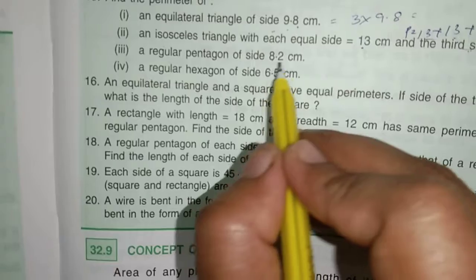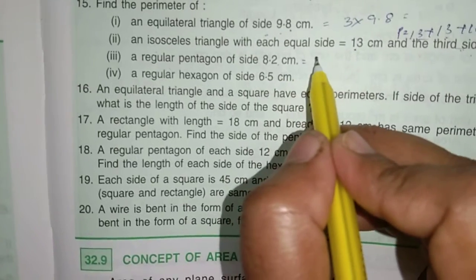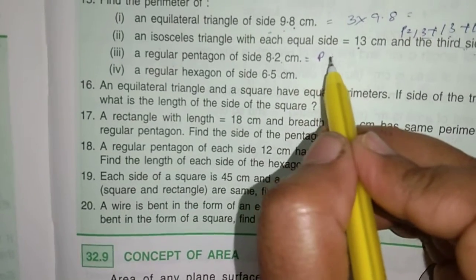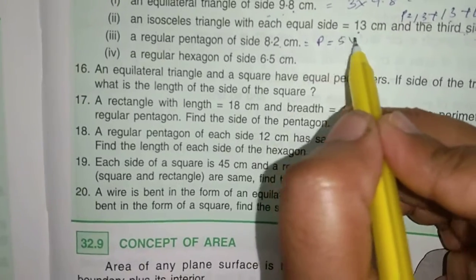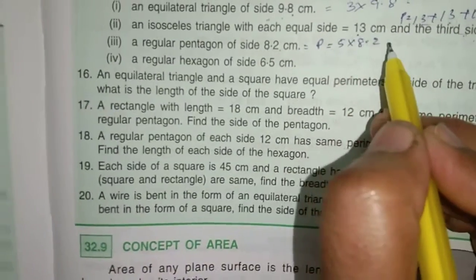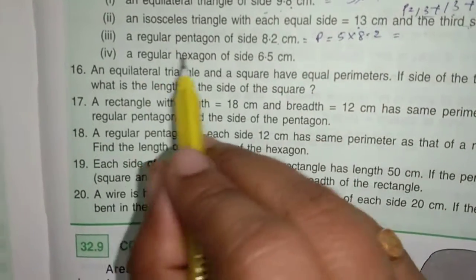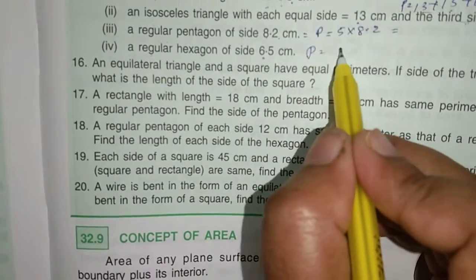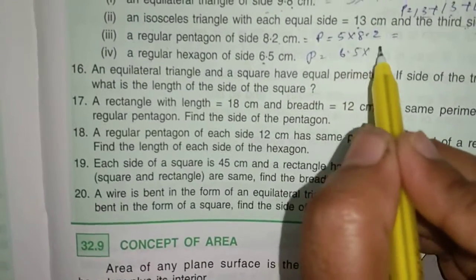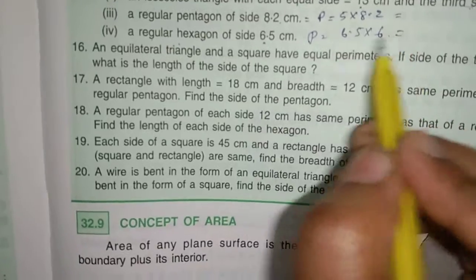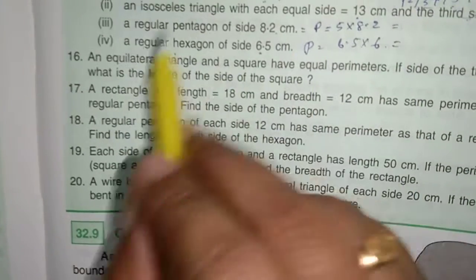Regular pentagon of side 8.2. That means pentagon, you have studied the formula. Perimeter equals 5 into that side, the equal side. That is 5 into 8.2. Then the regular hexagon, that is perimeter equals 6.5 into 6. And hexagon means 6 sided. Regular means all the sides are equal.